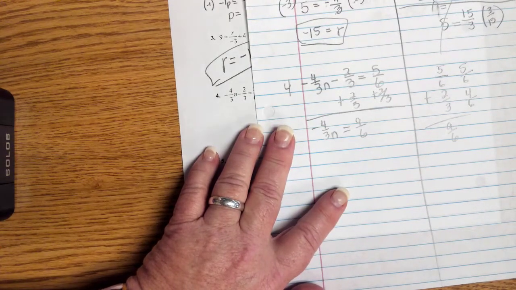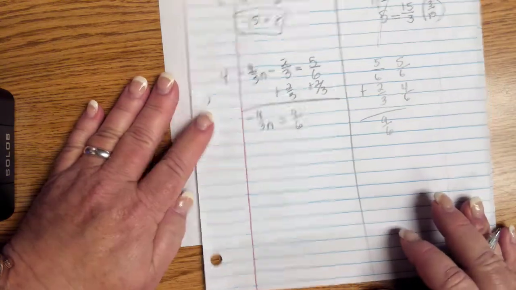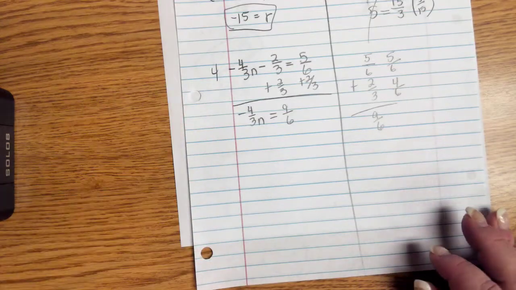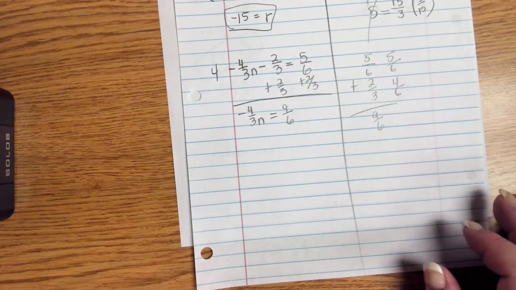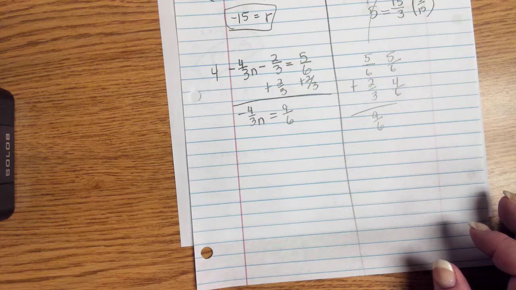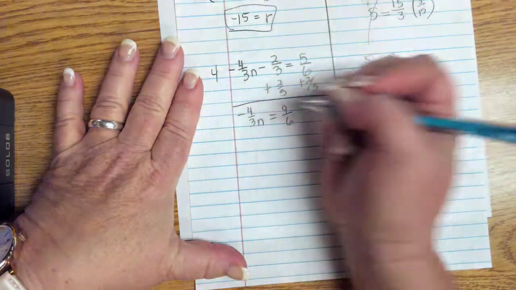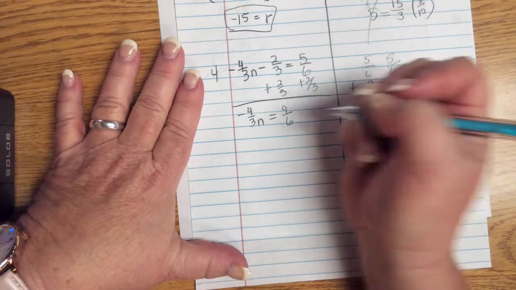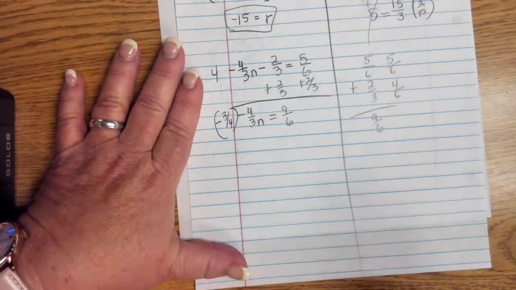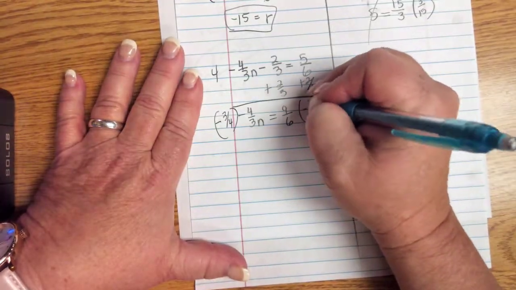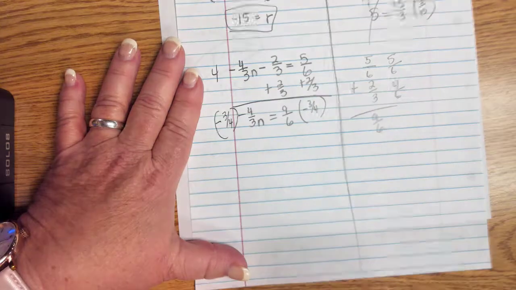Everybody agree? Okay. Are we good so far? Okay. So now, what can I do? I can multiply by what? Negative 3 over 4. This side by negative 3 over 4.